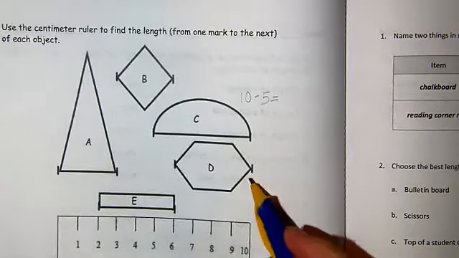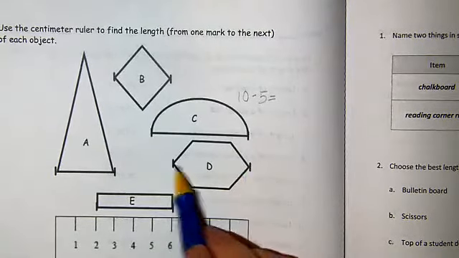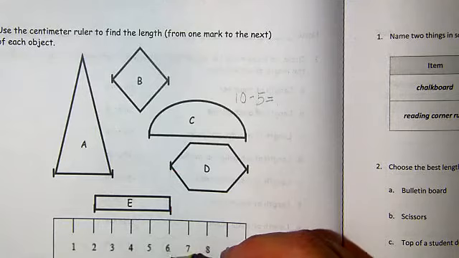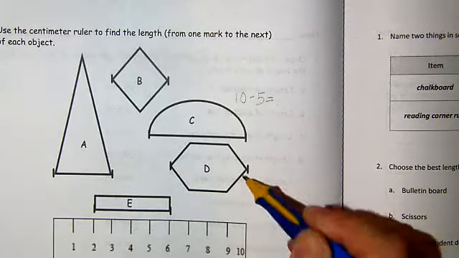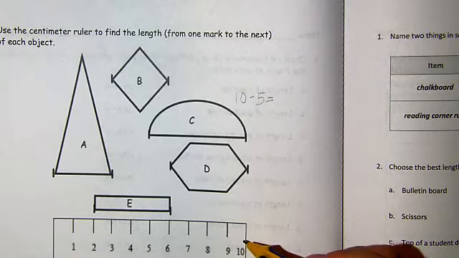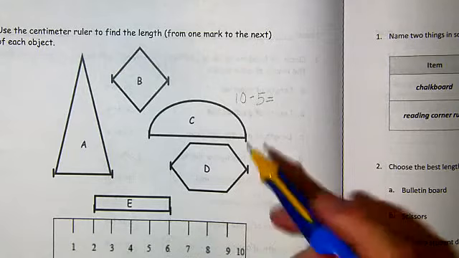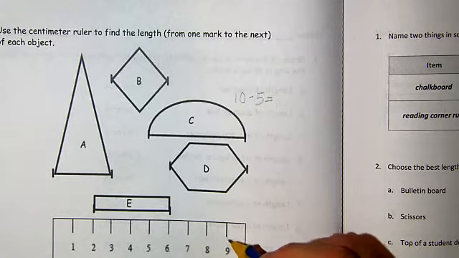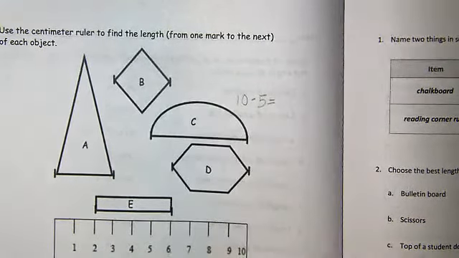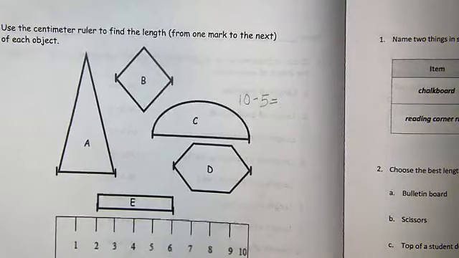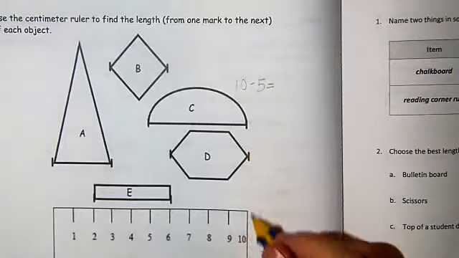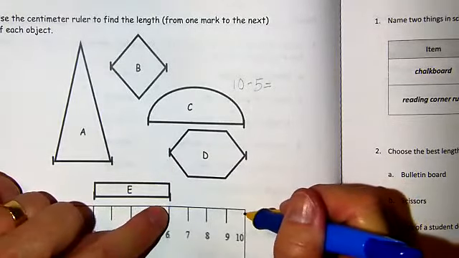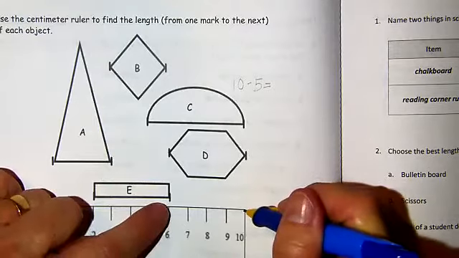The next one we have is the hexagon D, and again, measuring across here. So this one seems to start on the number 6, and it ends at the number 10. Again, we could say 10 minus 6 to find the difference, or we can count over. 1, 2, 3, 4. So hexagon D is 4 centimeters long. Again, we can't say it's 10 because it didn't start at 0. We need to see and be precise with which numbers we're dealing with.